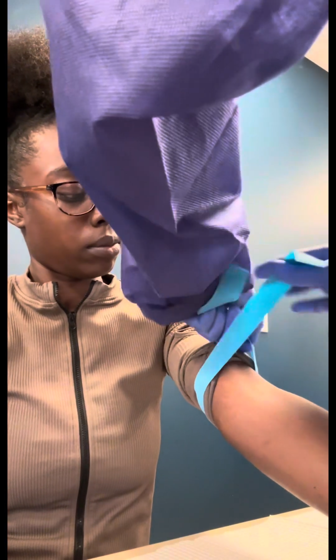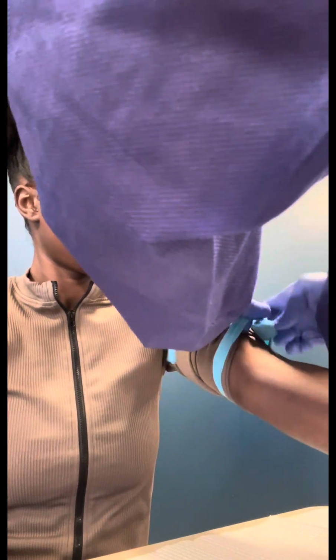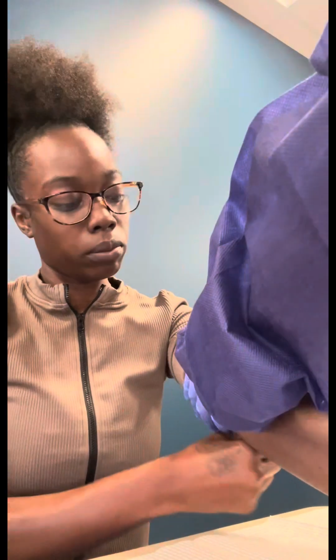So we'll clean the site, and then you can basically... Oh, that's fine. Safety out of the way. You can take the cap off.